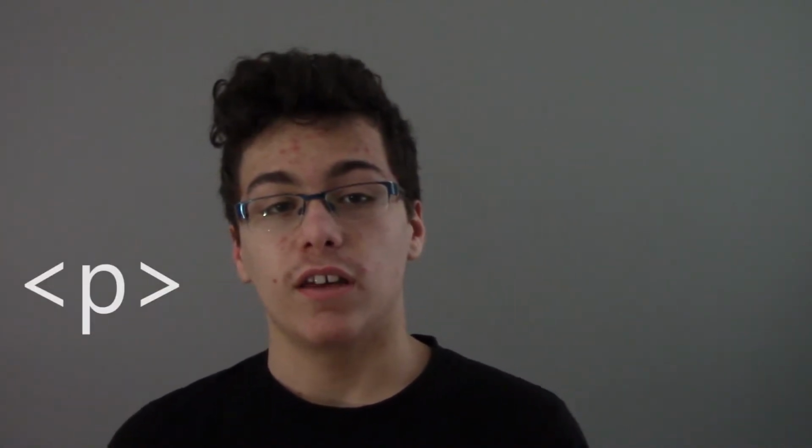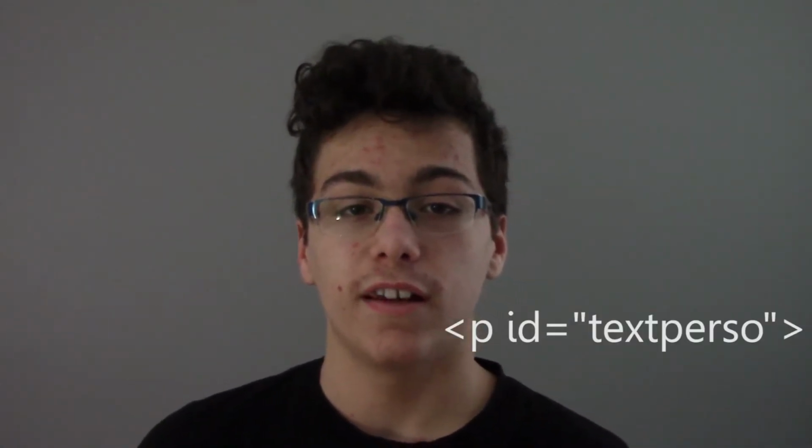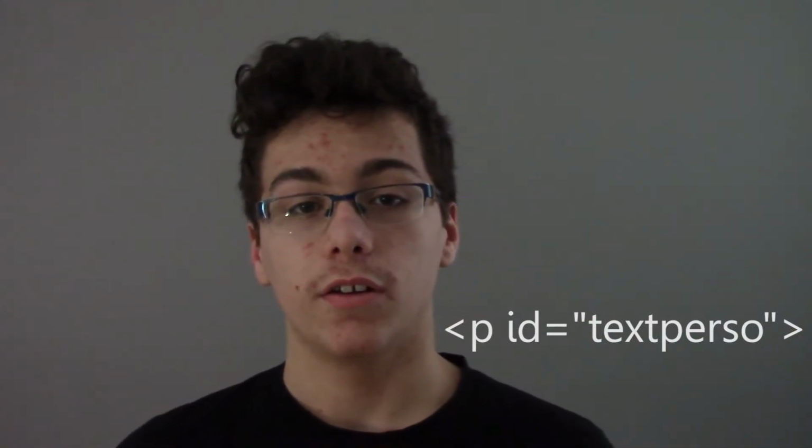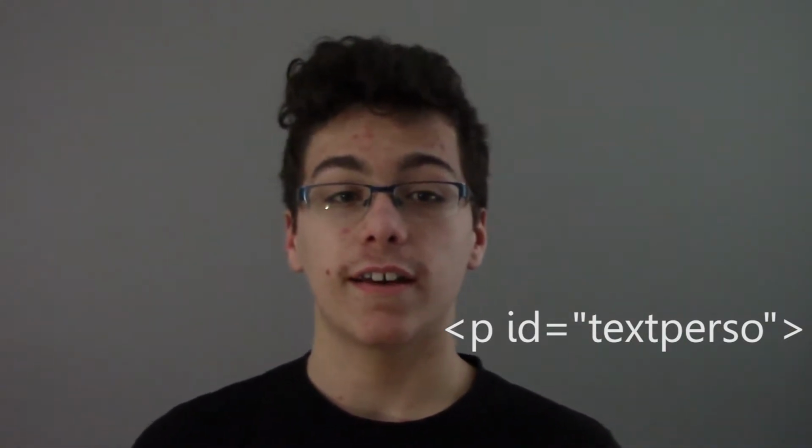The second other element is a paragraph element with an identifier named text perso. The text in this element is "click on the character". If I didn't write this, some people won't know what to do in this page.